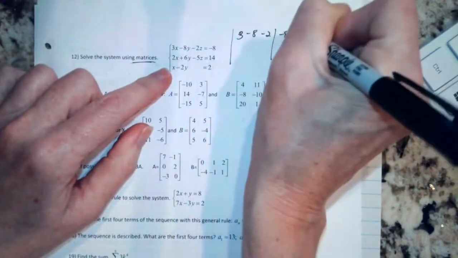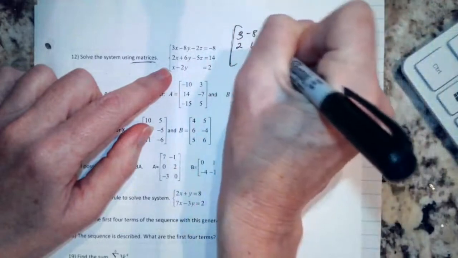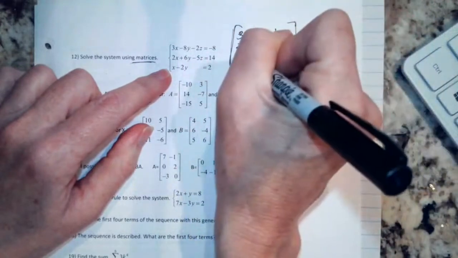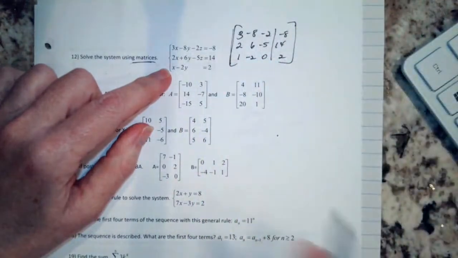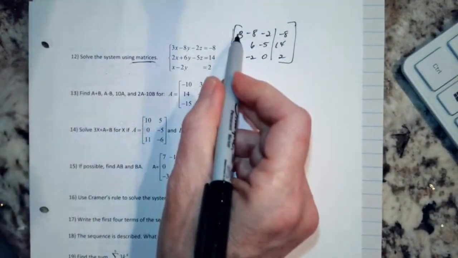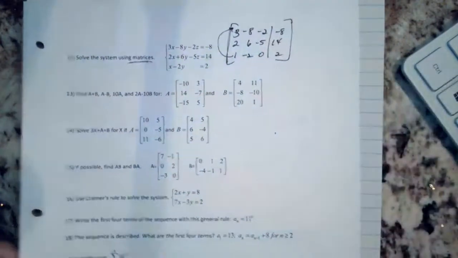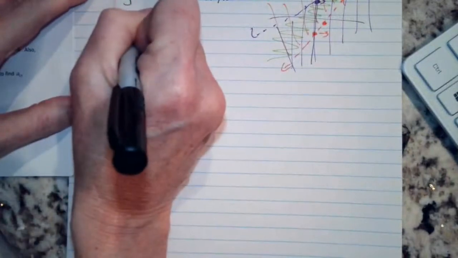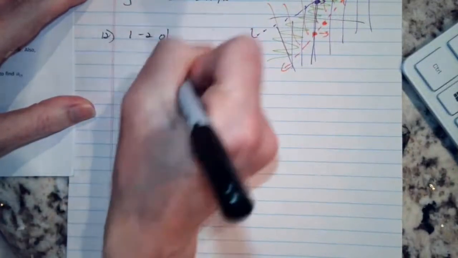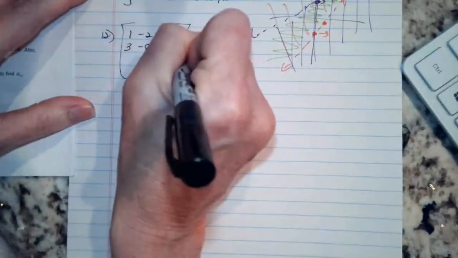3, negative 8, negative 2, negative 8. 2, 6, negative 5, 14. 1, -2, 0, and 2. First thing I'm seeing is that I've got a 1. Remember, you want a 1 in the upper left-hand corner? So let's get this guy up on top. So that puts the 1, -2, 0, 2 on top. Might as well not do work if you don't need to do work.